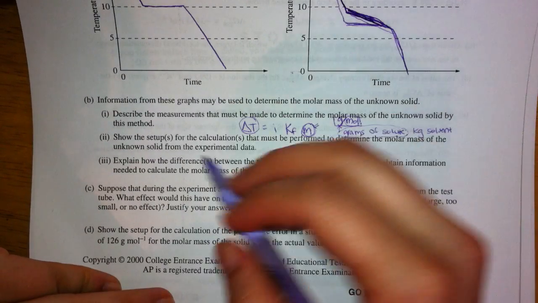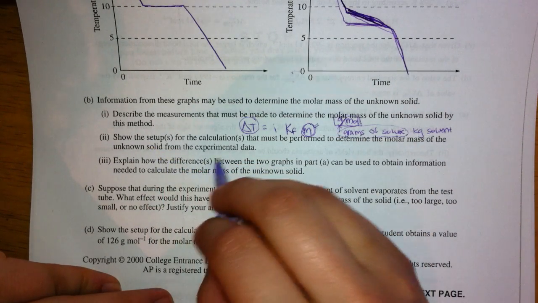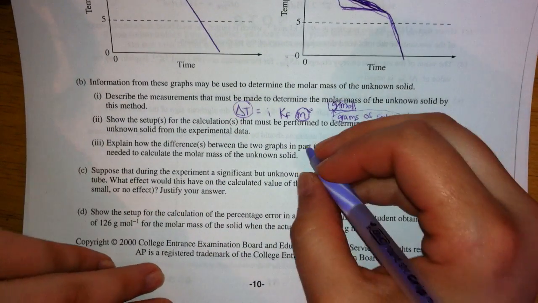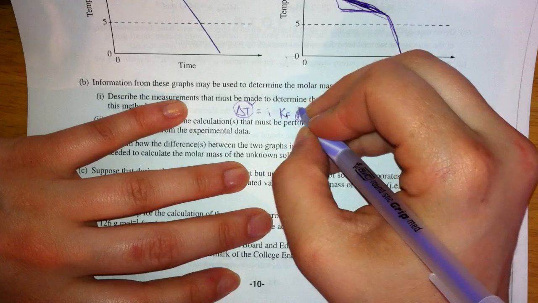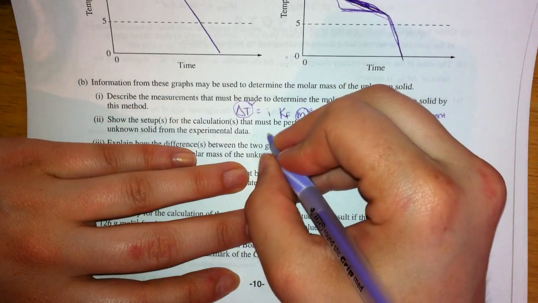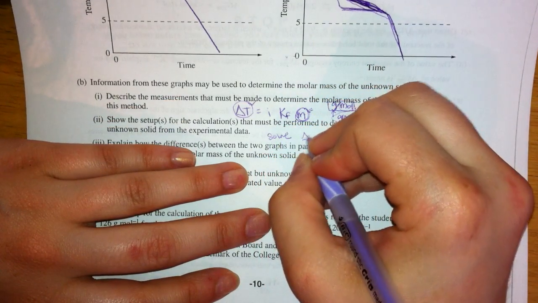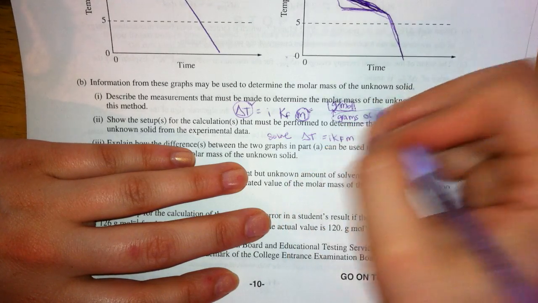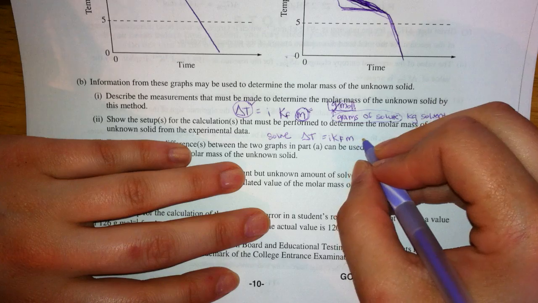And then what we need to do is show the setup for the calculations that must be performed to determine the molar mass. So once we know this and we know this, you'll have to solve delta T equals i K_f m, solve for m.